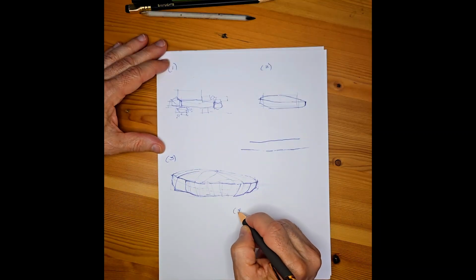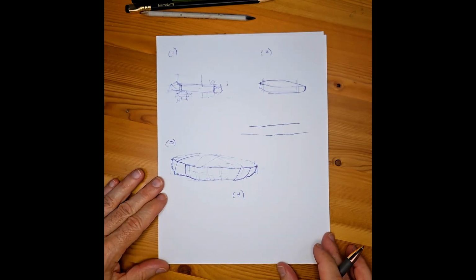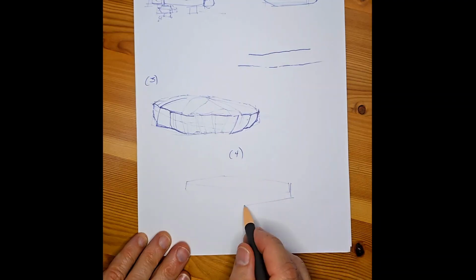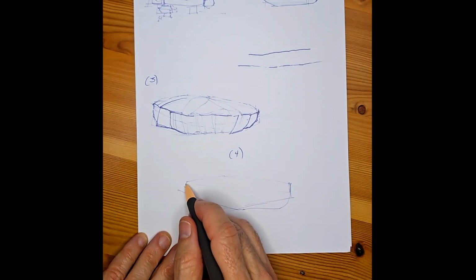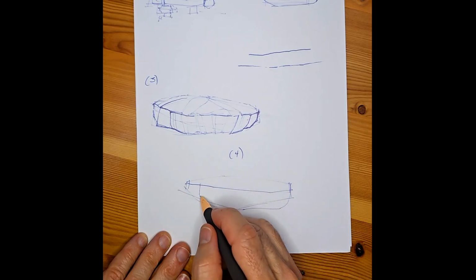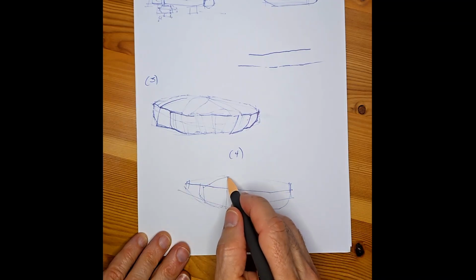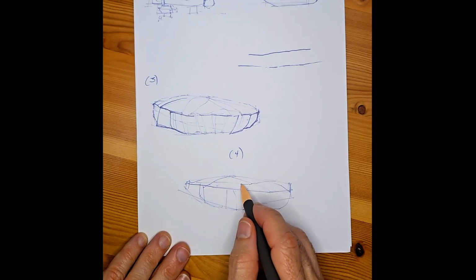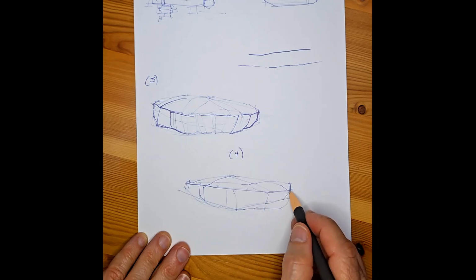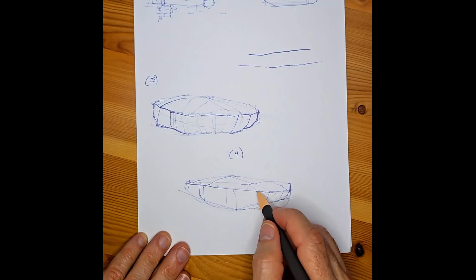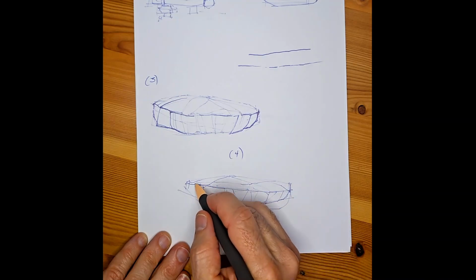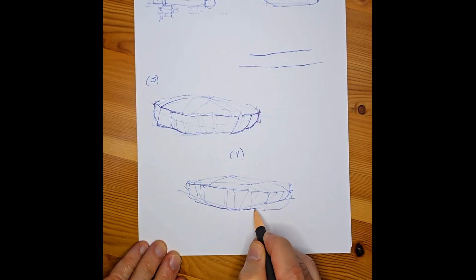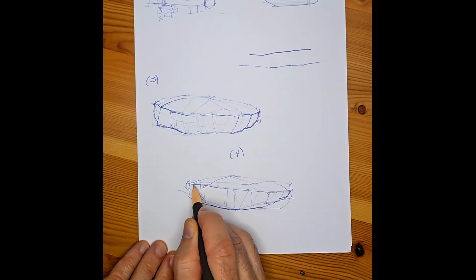Now let's go on to number 4, and we'll do the same thing. We'll have the rock, we'll have the contours, put the cracks in the rock, and then we'll have some darker lines down here.